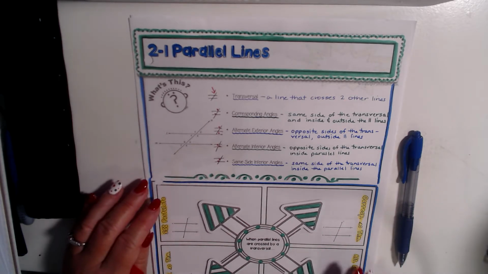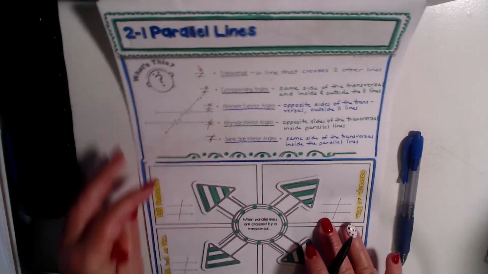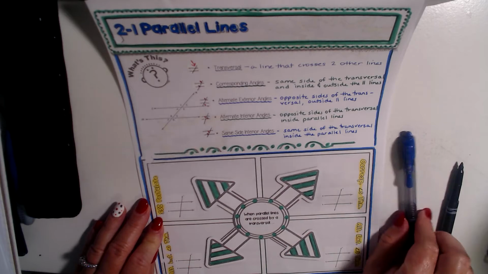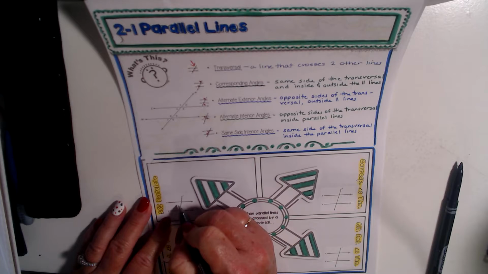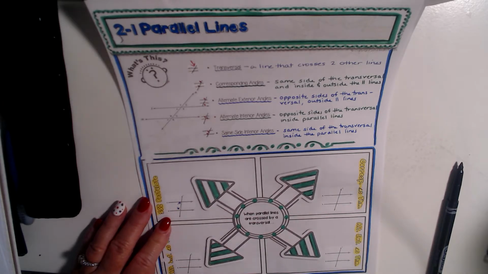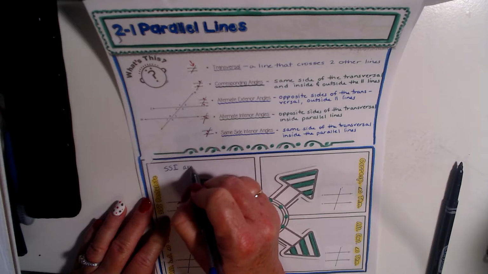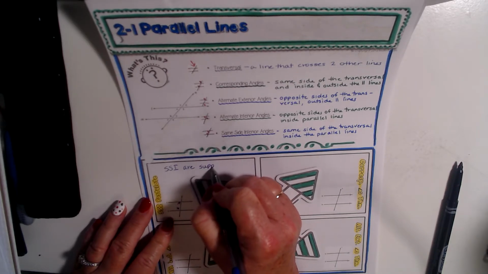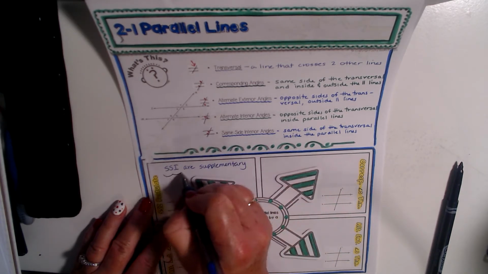All right, if we take a look at these relationships, we find that we've got a couple of theorems here that we can use. So first of all, with our same side interior angles, right here and right here, or on the other side, we find that those angles are always going to be supplementary. So same side interior angles are supplementary. That means that they are always going to add up to 180 degrees.